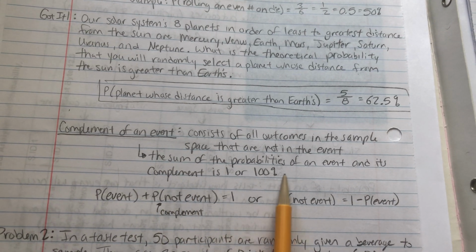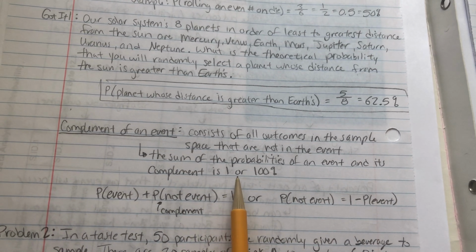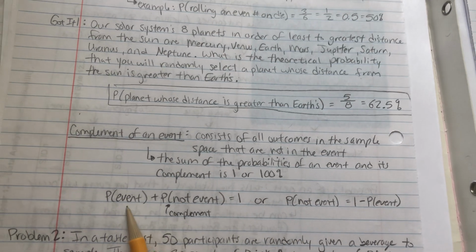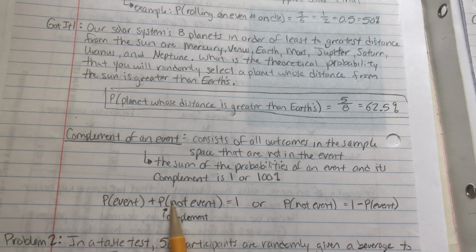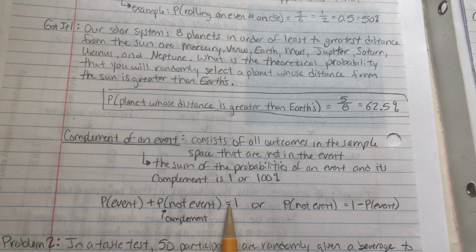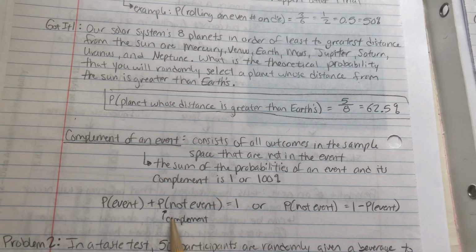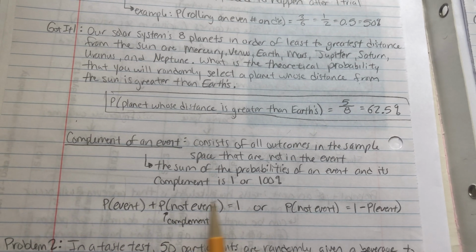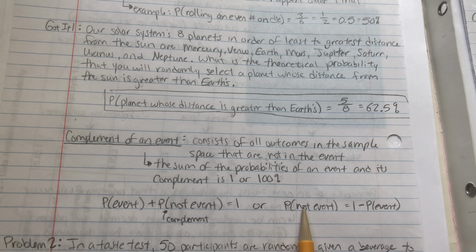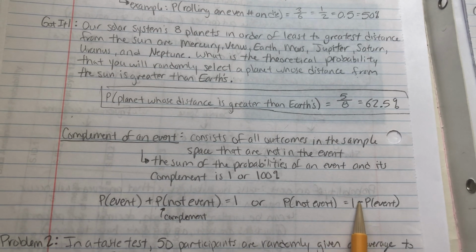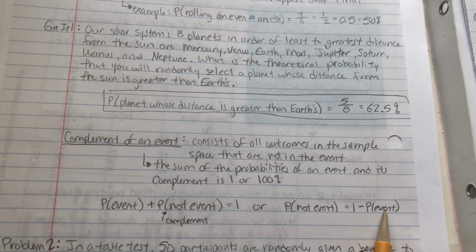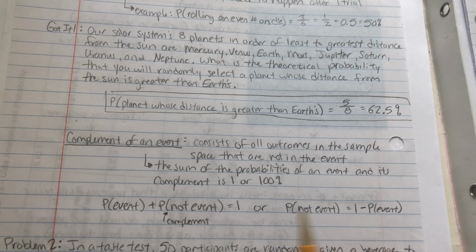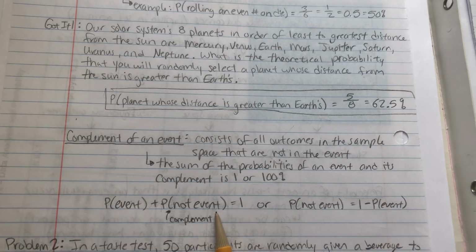The sum of probabilities of an event and its complement is 1 or 100%. So the probability of the event plus the probability of not the event is 1. And that's your complement, the probability of not the event. Or you might see it as the probability of not the event is 100% minus the probability of the event. So this is a real fancy way to write it, but basically it's just what's left.